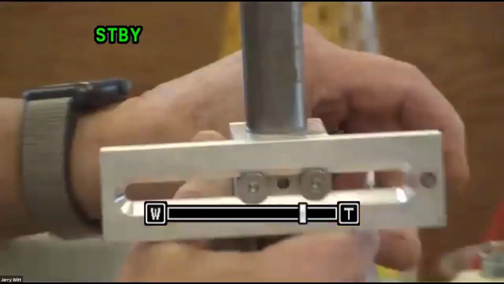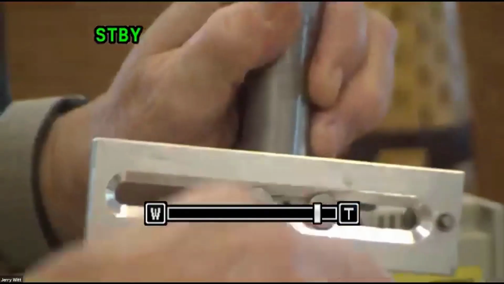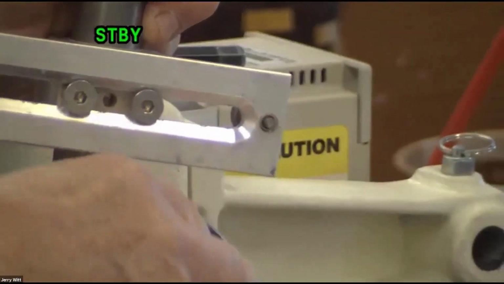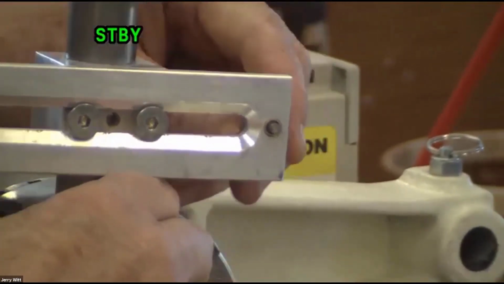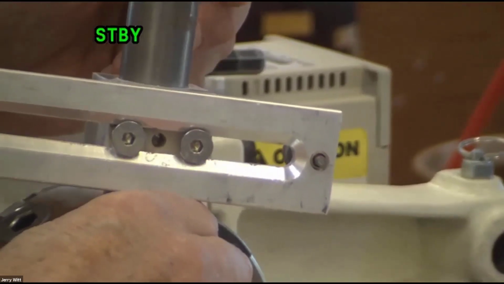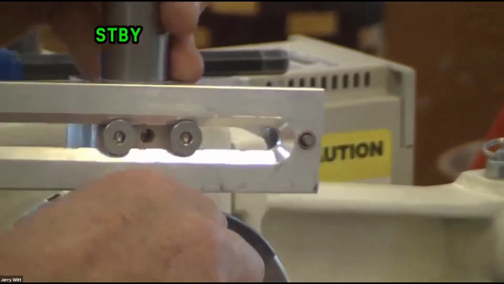Turn your wheel, let it go, it clicks into the hole, and you've got a nice sturdy hold on your index point, and you just do that each time you want to move to a new index point.